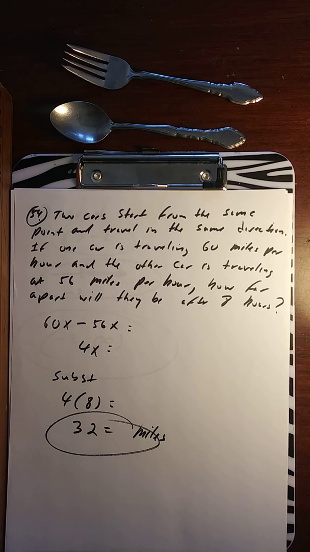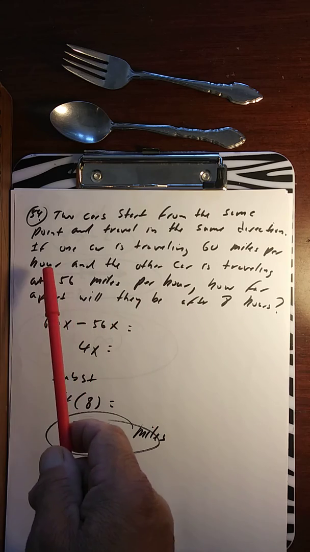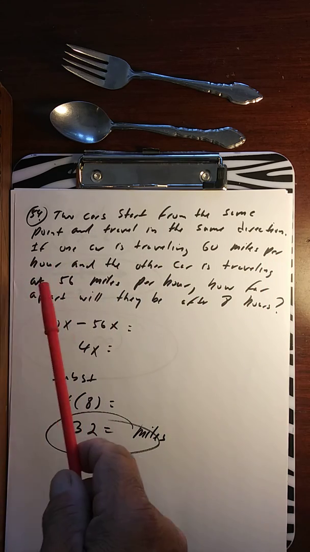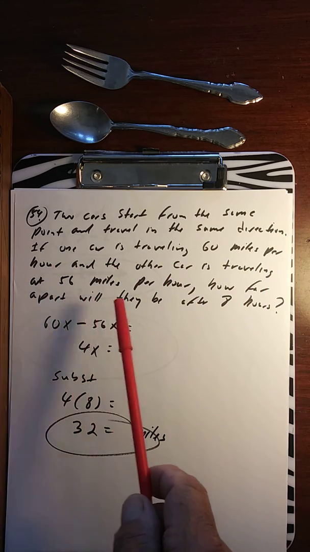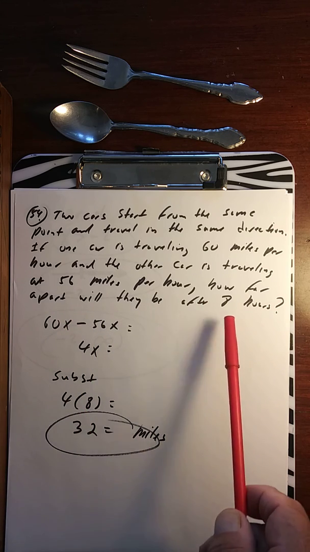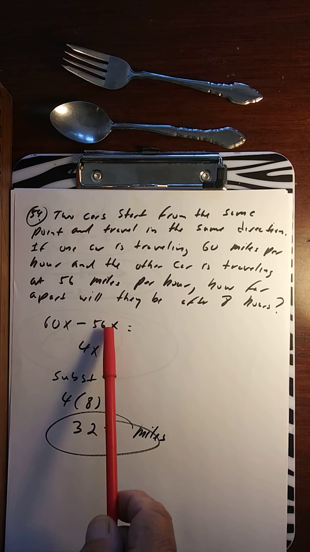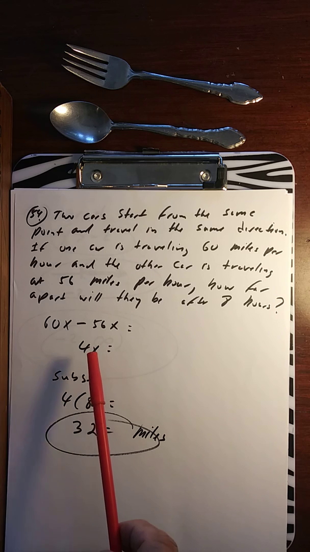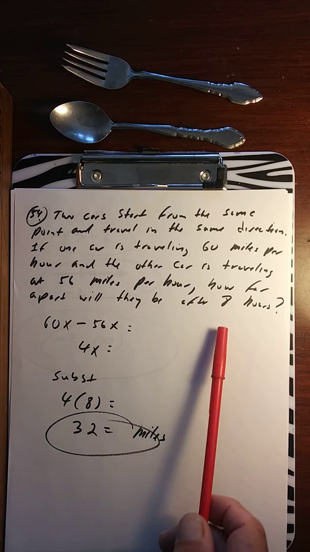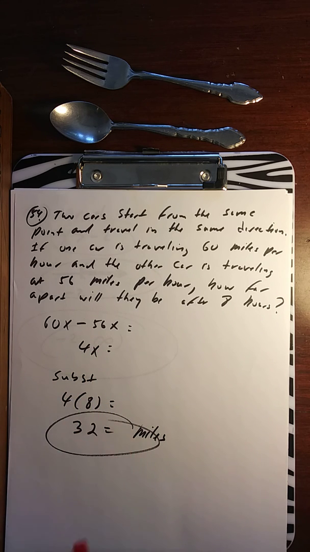Two cars start from the same point and travel in the same direction. If one car is traveling 60 miles per hour and the other car is traveling 56 miles an hour, how far will they be apart in 8 hours? Well, this one's going 60, this one's 56, so that means it's 4x. And how long will they be gone? In 8 hours, it'll be 4 times 8, 32 miles apart.